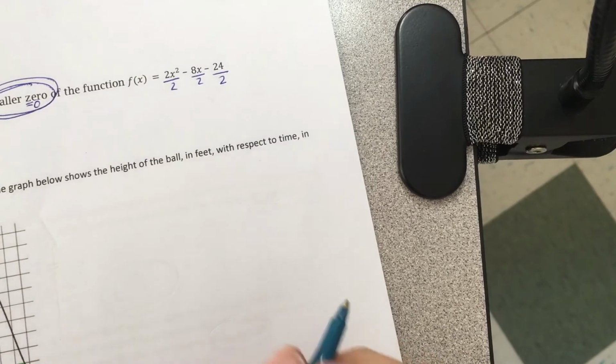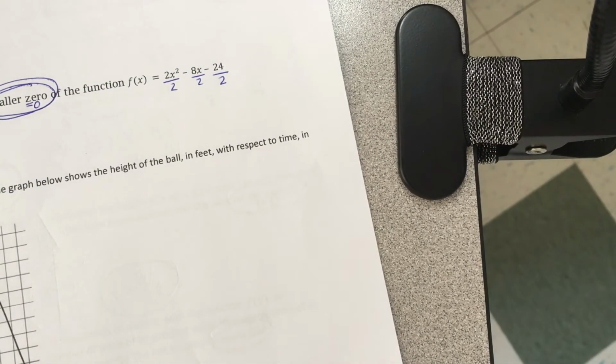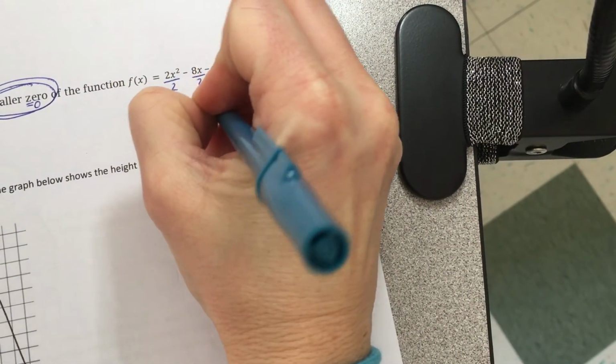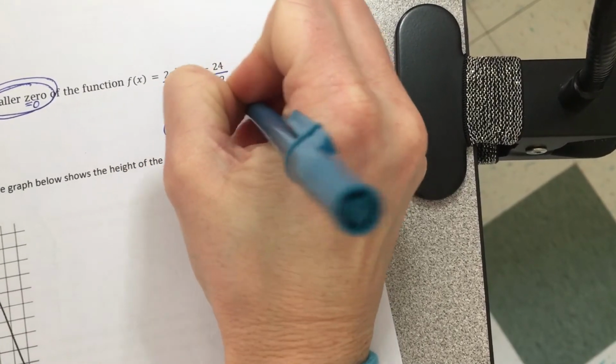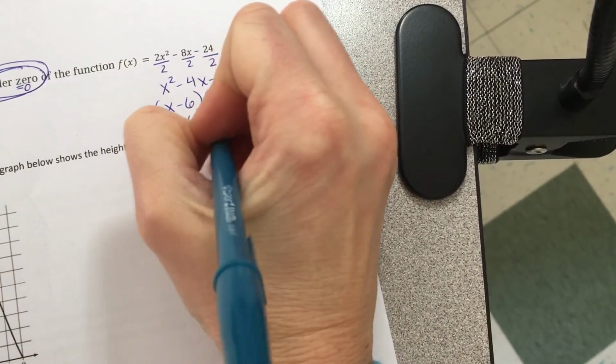Okay. Go ahead and do the next couple steps on your own. All right, I see most of you have gotten to here: x minus 6, x plus 2, and x equals 6, x equals negative 2.